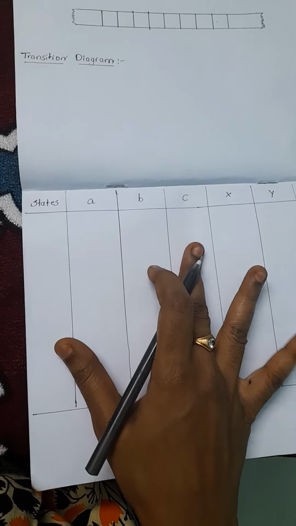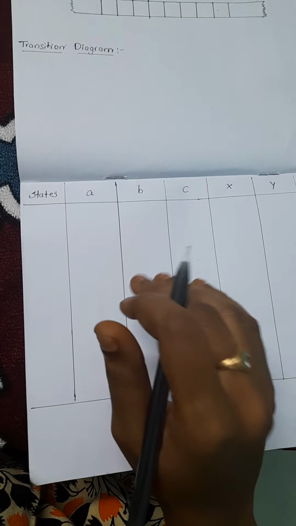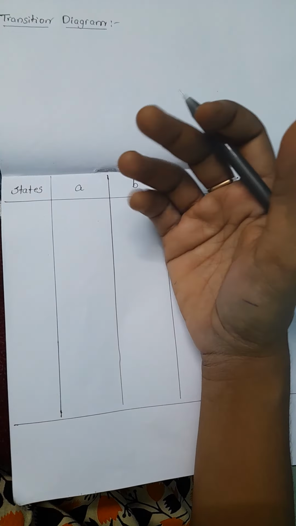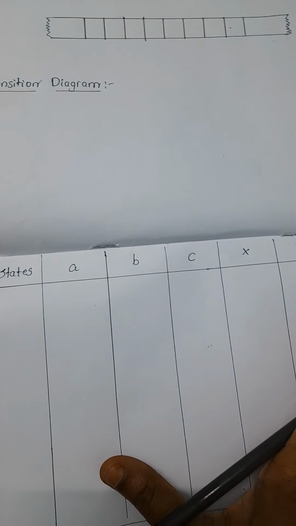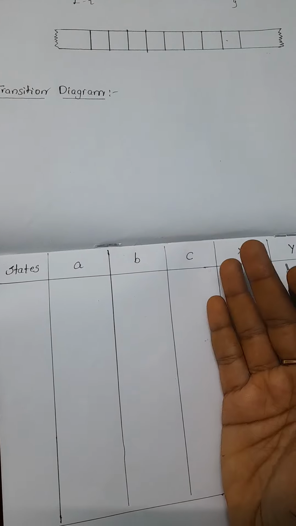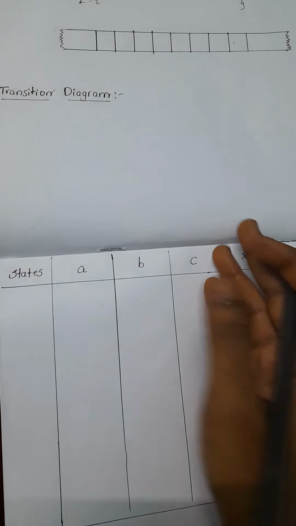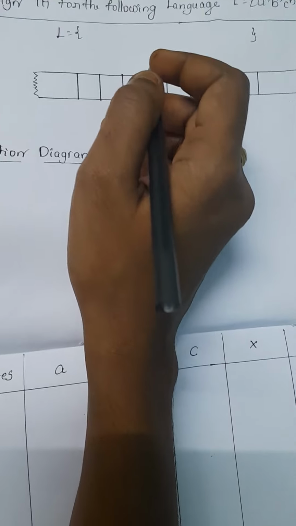Okay. So it's your wish, guys. You can write the table first, later the diagram. Otherwise, you can draw the diagram first, later the table. That's your wish. Okay. So here I will explain a brief concept of it. Then it's your wish, whatever you want to choose first. Okay, so first of all I am starting with the language.